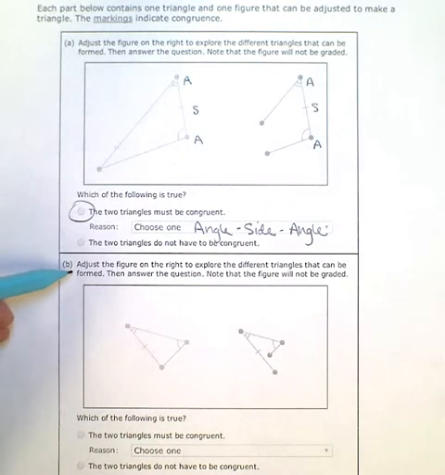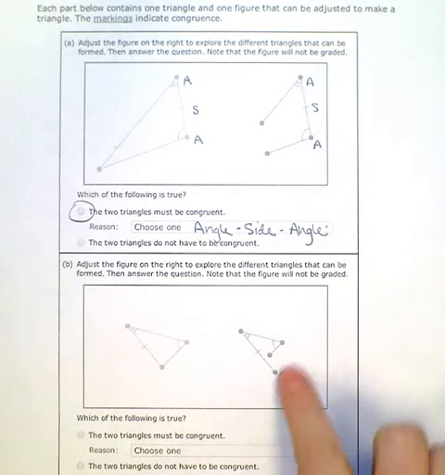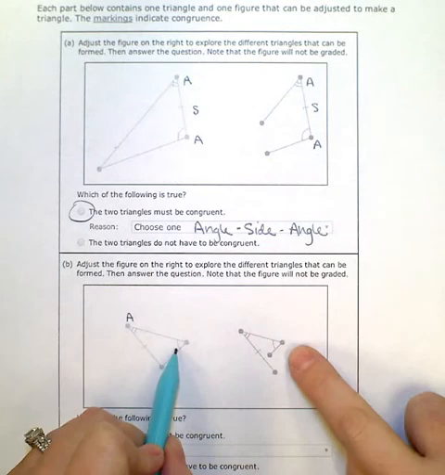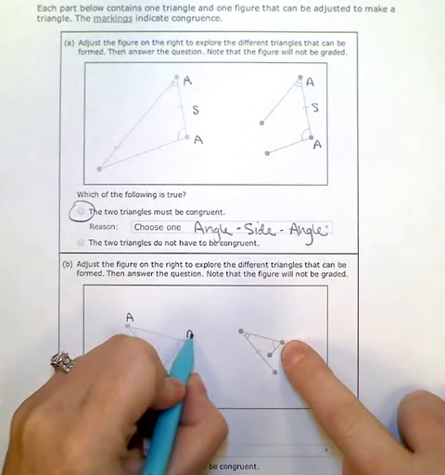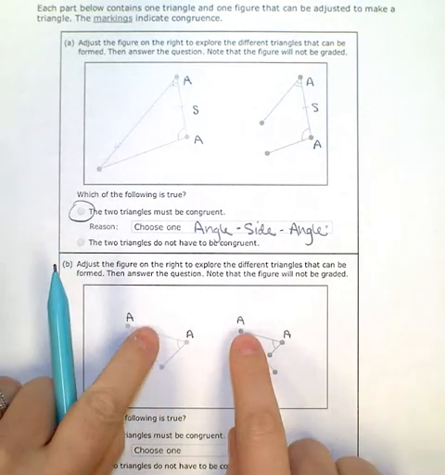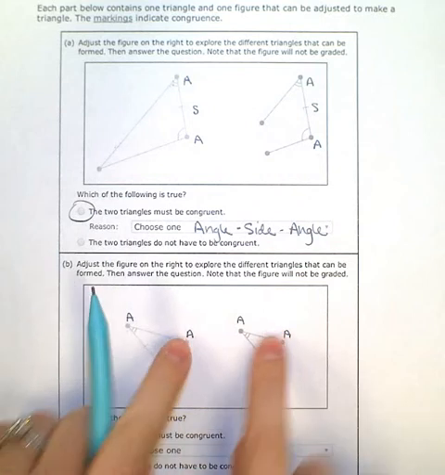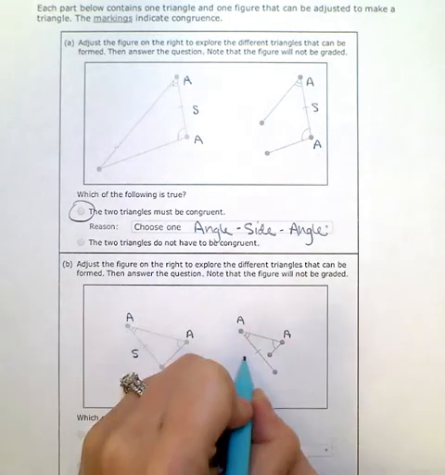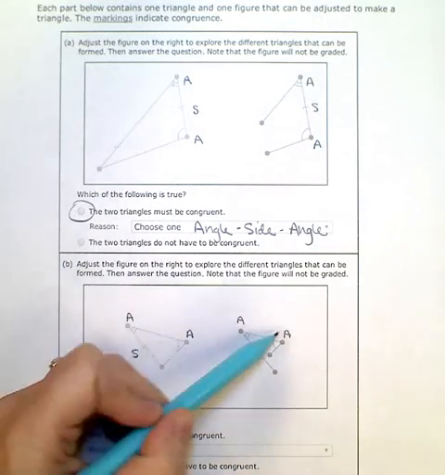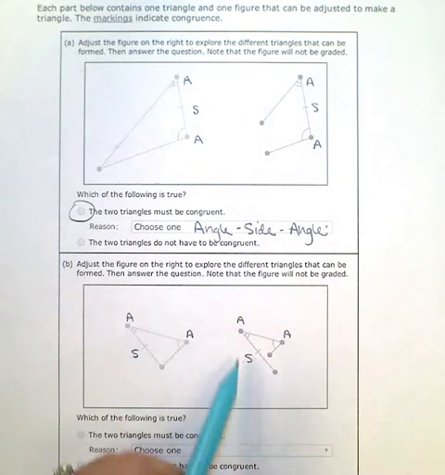Now we're going to look at this one. Adjust the figure on the right to explore the different triangles that can be formed. So again, you get to play around with this one. The parts of the triangle that are fixed on this pair are one pair of angles here, another corresponding pair of angles. But this time the side that's marked congruent is not between those two angles. It's over here. So we call this one angle, angle, side markings.